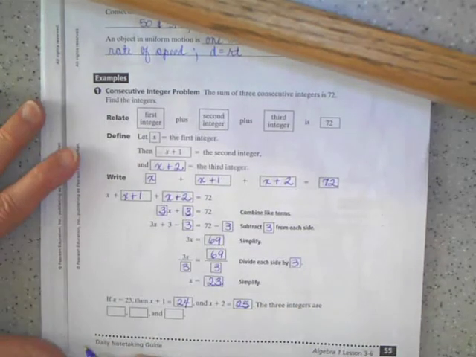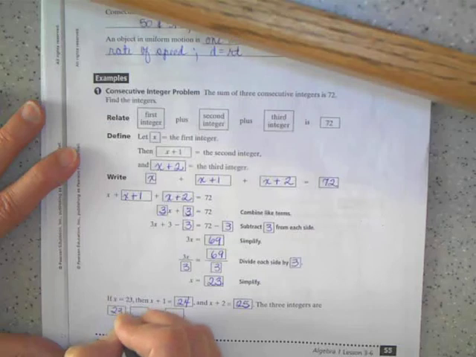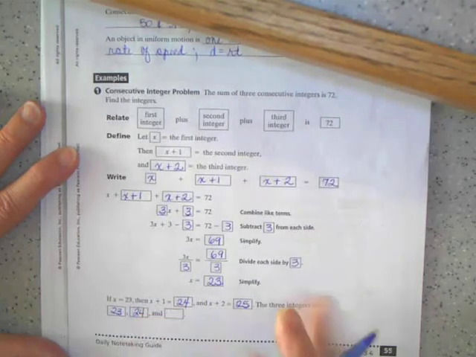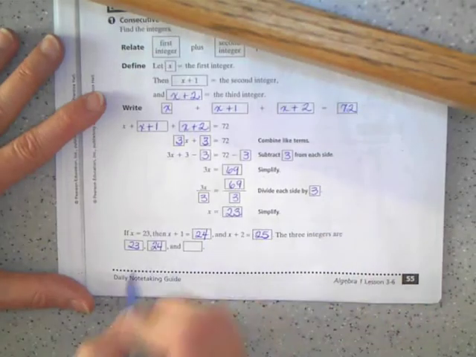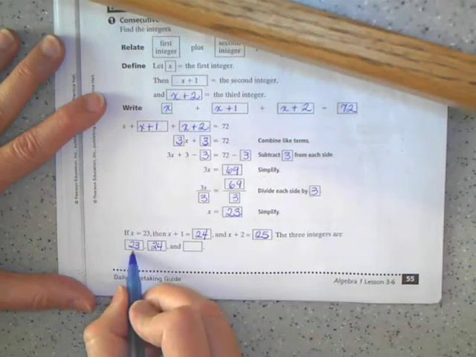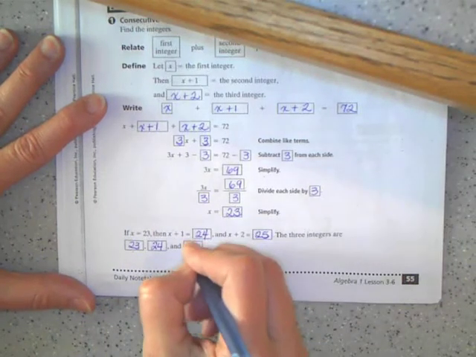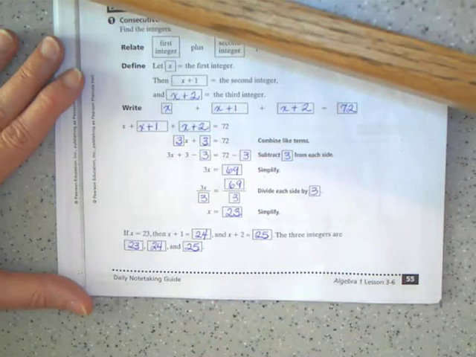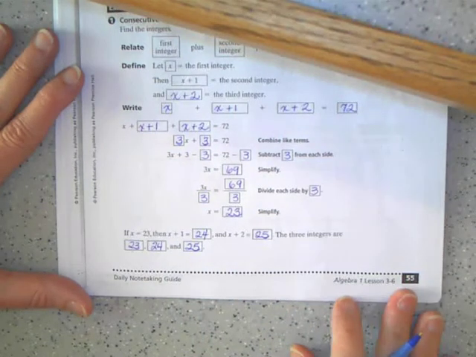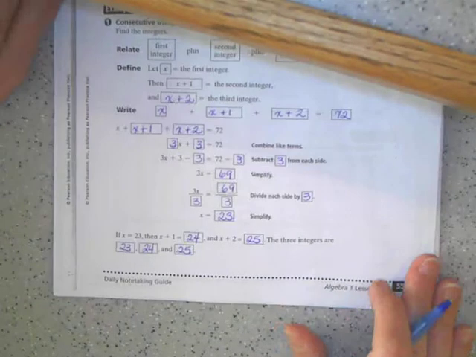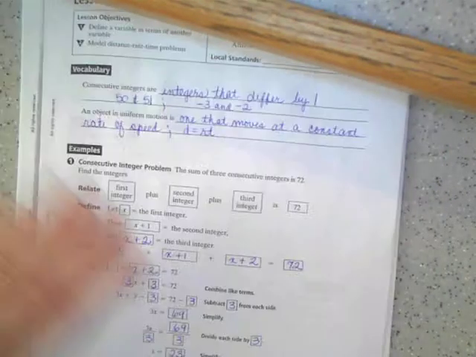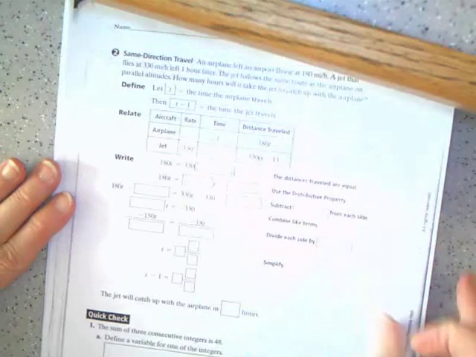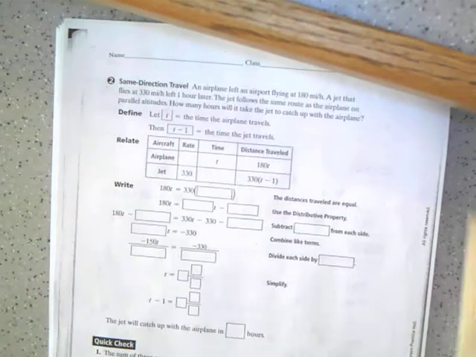The three integers are 23, 24. Ooh, I'm sorry. You can't see that. There you go. The integers are 23, 24, and 25. All right, so that is an example of a consecutive integer problem. Okay, I'm going to move on to example number 2. At this point, you didn't have a quick check right in there, so just move on with me.